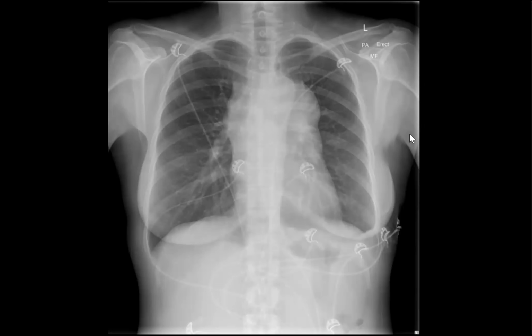Good. It means that it is an anterior mediastinal mass, and it's also not silhouetting the posterior mediastinal structures such as the aortic knuckle and descending aorta. So it confirms that it is anterior mediastinum.